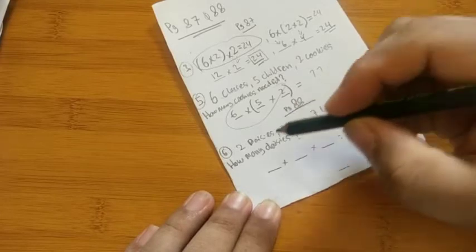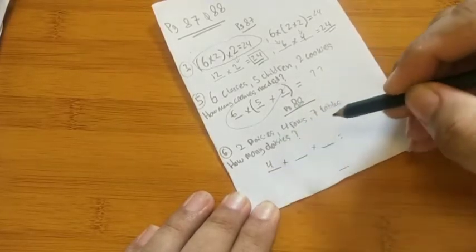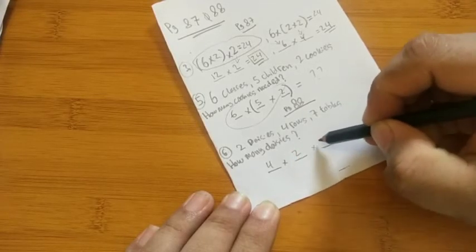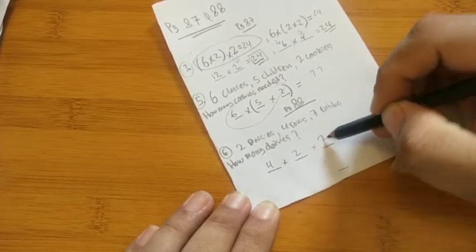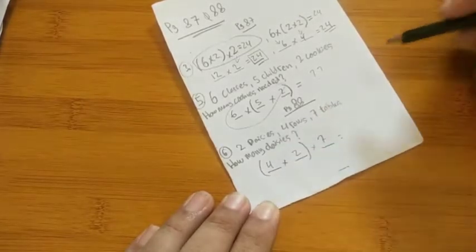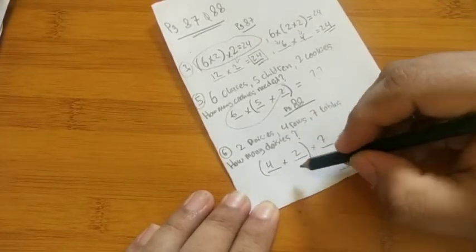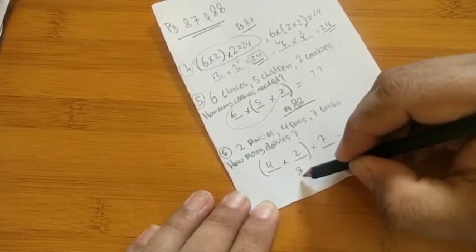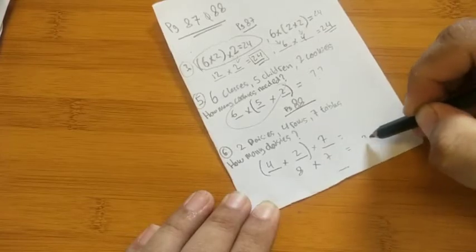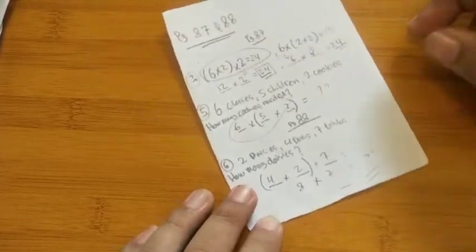You have to write down 4, because there are 4 rows, times 2, times 7. You may use the parentheses here. What is the answer? 4 times 2 is 8, times 7. What is this? Answer by yourself.